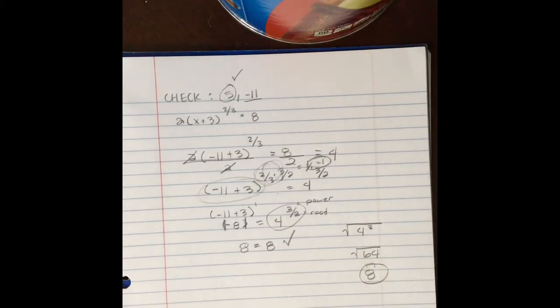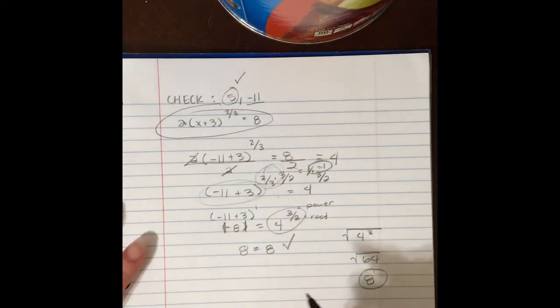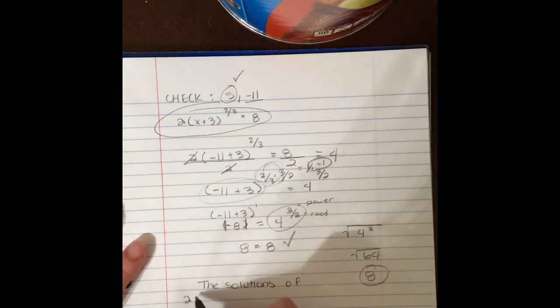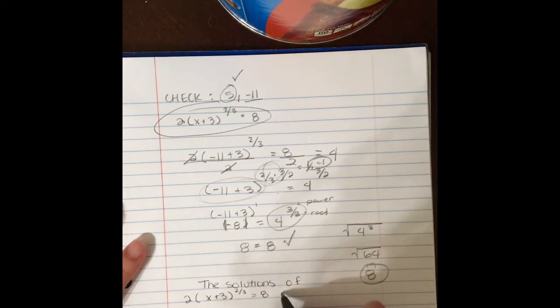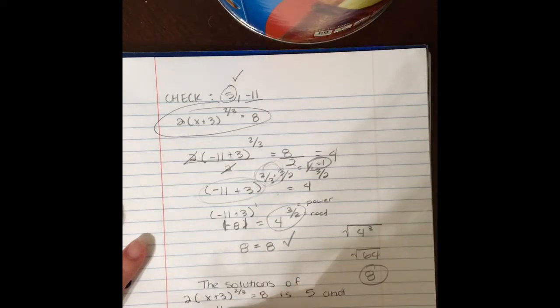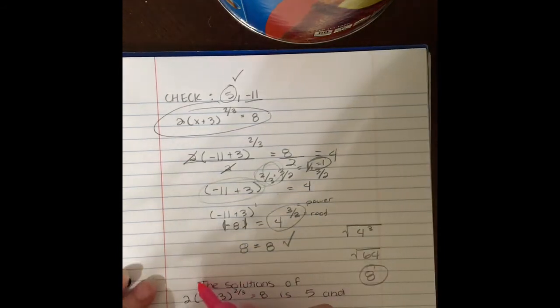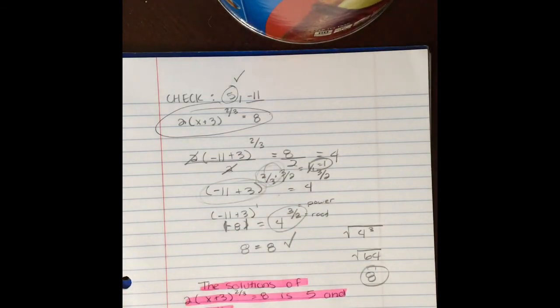Now to finish it off, the question was, what are the solutions of the original equation? So we're going to finish off with the solutions of 2(x + 3) to the power of 2/3 equals 8 is positive 5 and negative 11. Alright, so let me highlight this so you guys will know. This is your final answer for guided problem number 2, lesson 6-5.